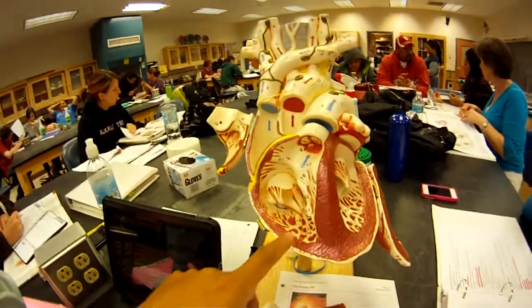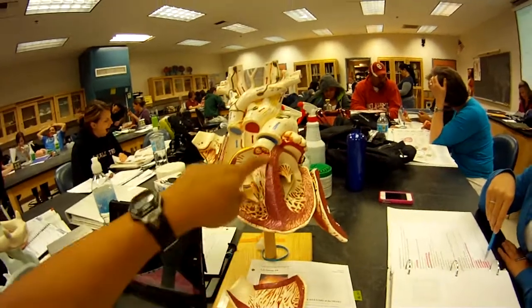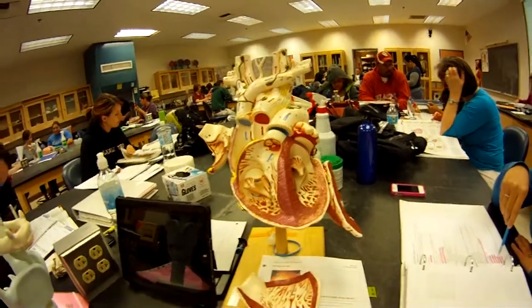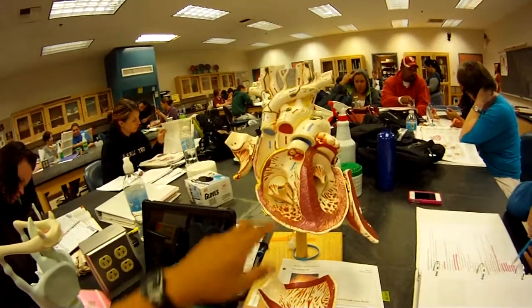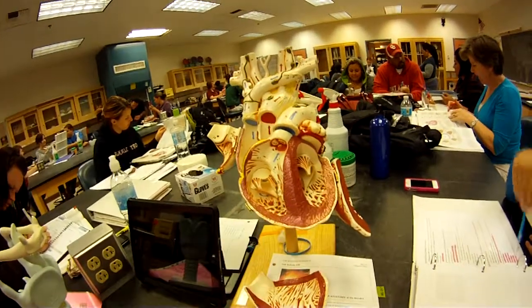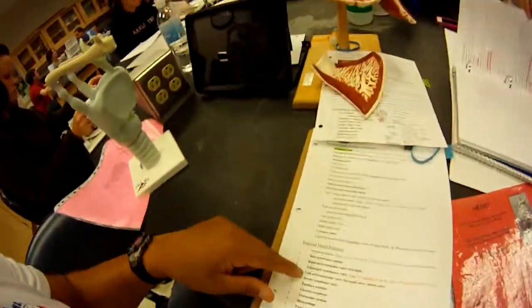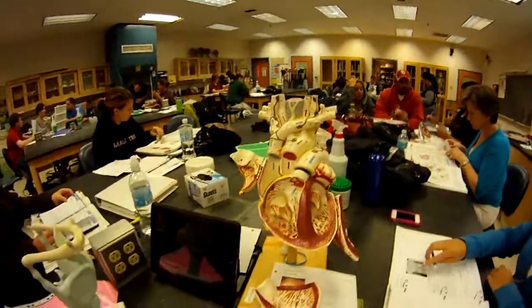So the myocardium is the heart muscle itself. Endocardium is the layer inside the chambers, inside the heart. Alright, and that covers the heart on our lab.